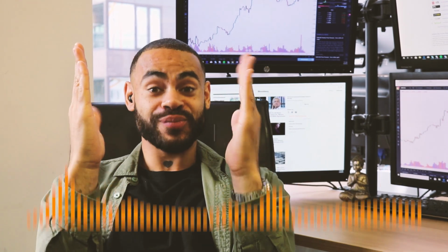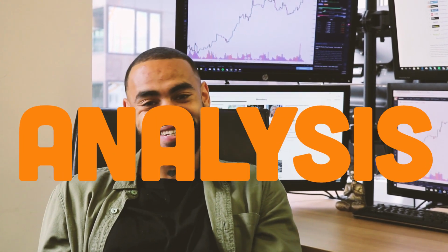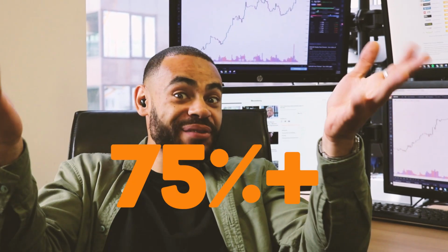So to summarise: 1. Institutional money or smart money is necessary to move a market and is revealed in those volume bars. 2. Forex tick volume can be read as an accurate indicator of institutional or smart money strength. 3. VSA, so volume spread analysis, when it's kept simple, can be applied and taught more easily with win rates of 75% and more.